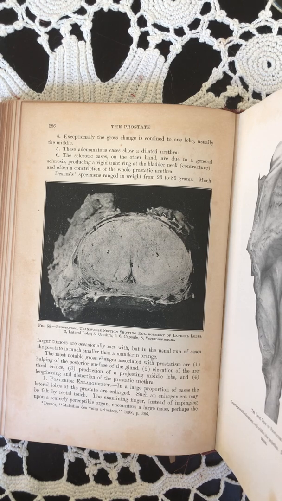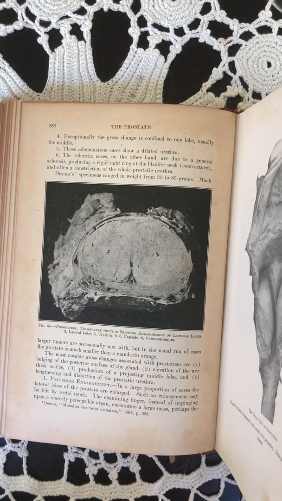Desnos's specimens ranged in weight from 23 to 85 grams. Much larger tumors are occasionally met with, but in the usual run of cases, the prostate is much smaller than a mandarin orange. The most notable gross changes associated with prostatism are 1.